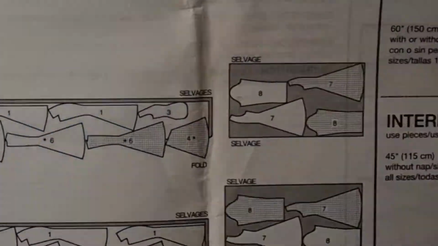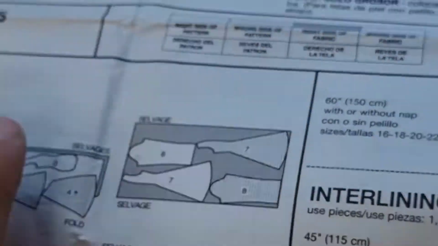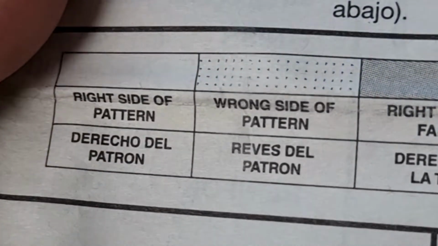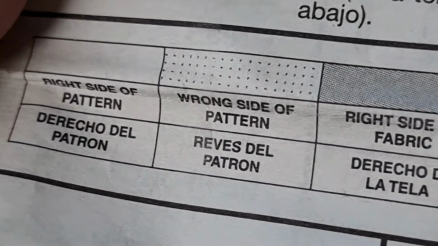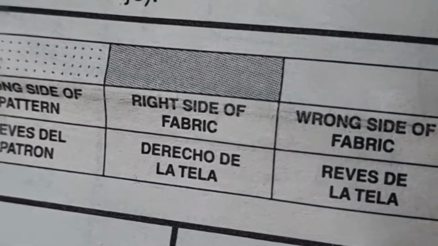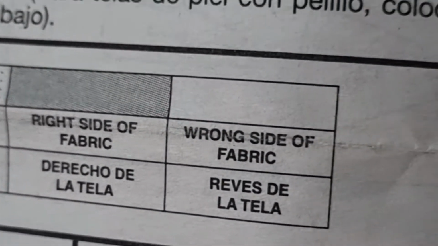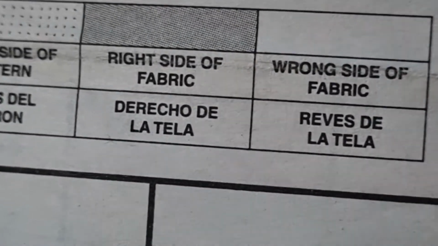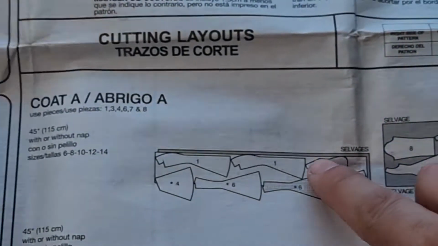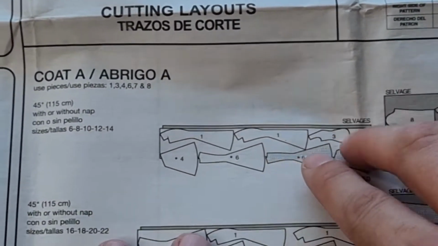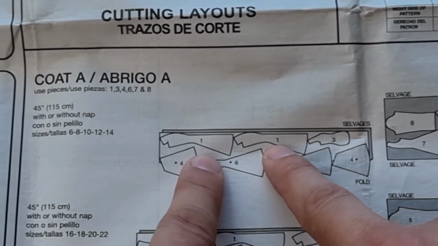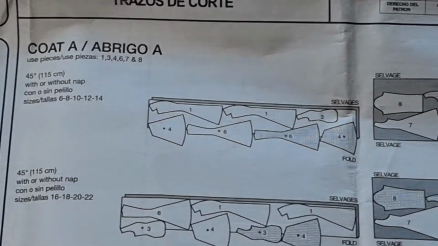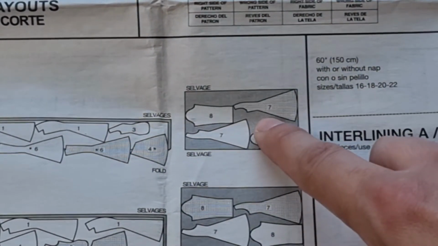That information is provided, just if I can show you, here. So pattern right side is white, the dotted one is wrong side of pattern, that hashed one is the right side of fabric, and that another white one is the wrong side of fabric, which doesn't help when you've got the same for the pattern piece. So this is saying that these are being laid on the right side of the fabric, so the fabric is folded so that the wrong side is together, but this is being laid on the wrong side of the fabric.